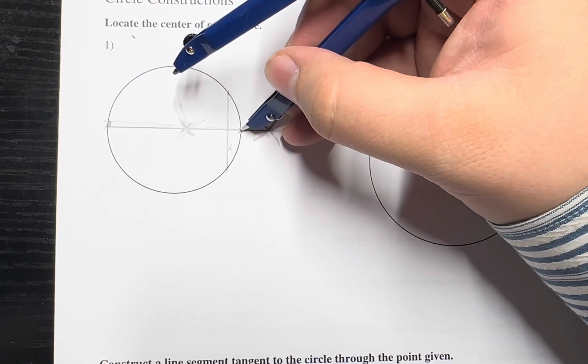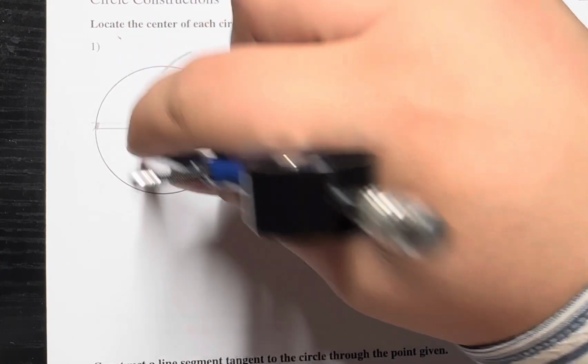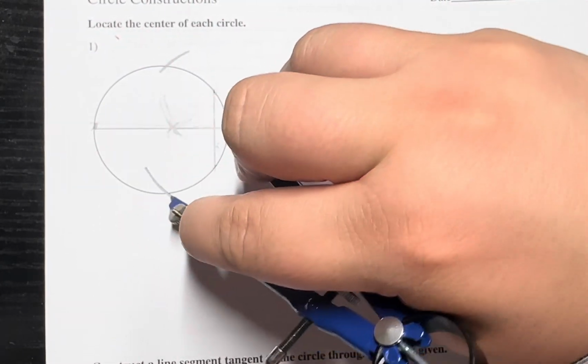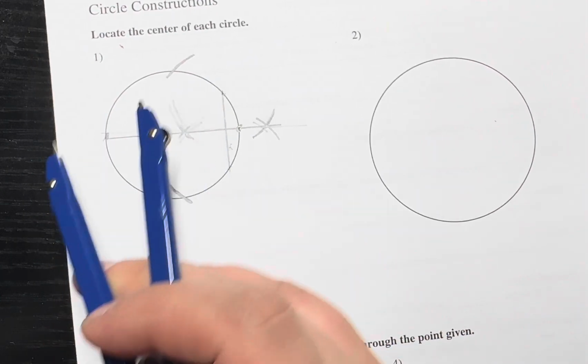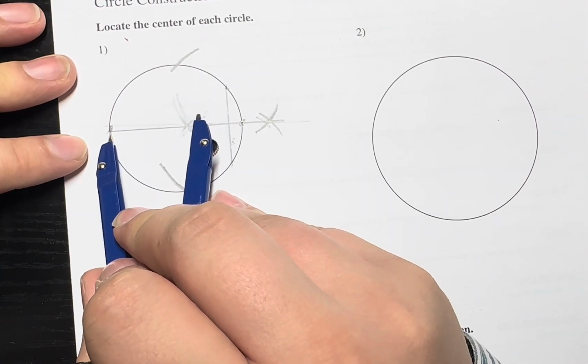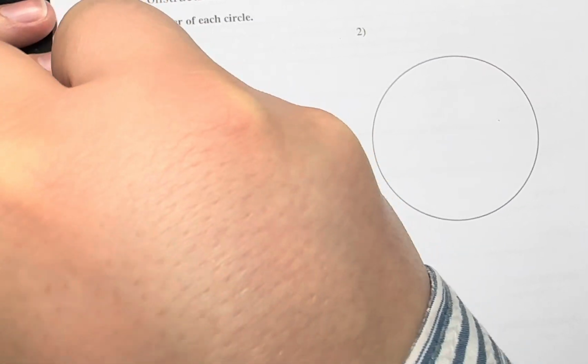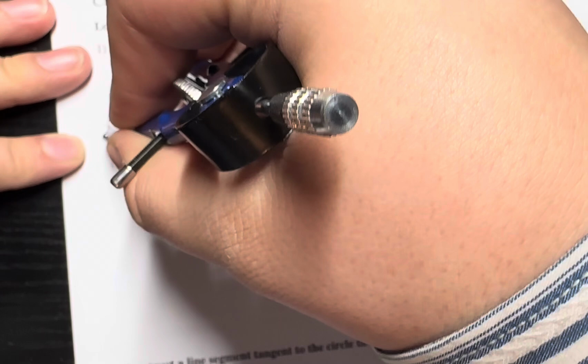And now I'm just going to do the exact same thing. I'm going to do a line up here and a line down here. Then I'll come over on this other side, put my pointy end right there, and do a line down here and a line up here.